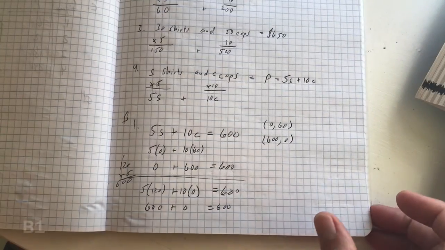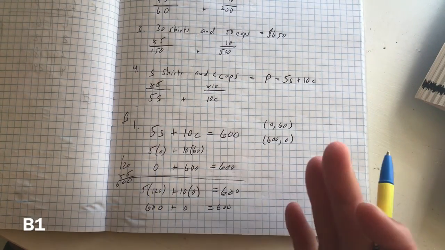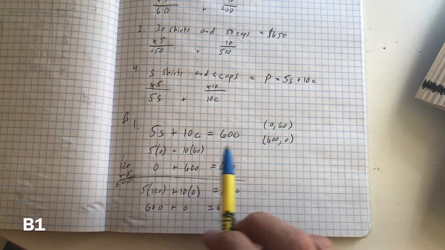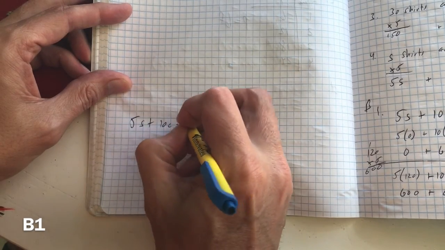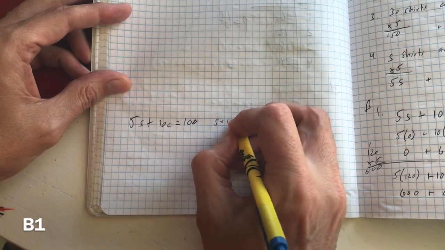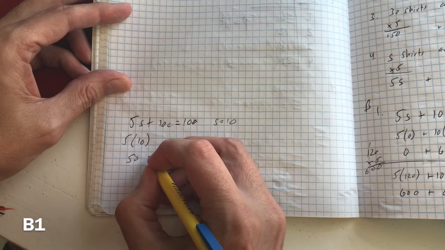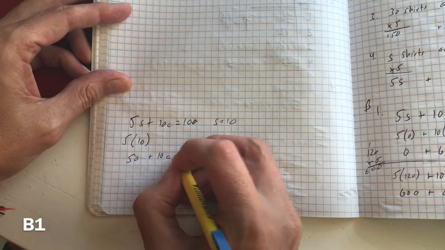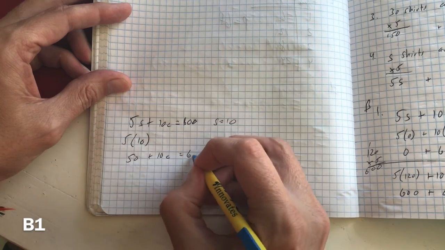All right, so now we're going to try to do some work. We're just going to play around a little bit here. I'm going to try putting in increments of 10 and see if that works. So let's put over here another option. If I do 5S + 10C = 600, I'm going to put in S = 10 here. So if I do that, 5 times 10 is going to give me 50, plus 10C equals 600. So let's take a look.